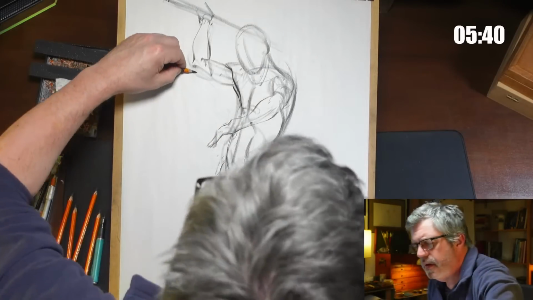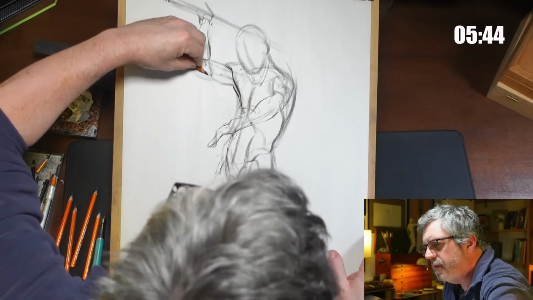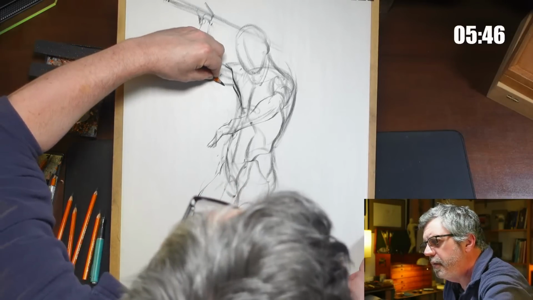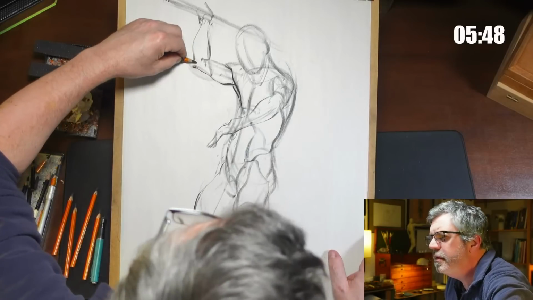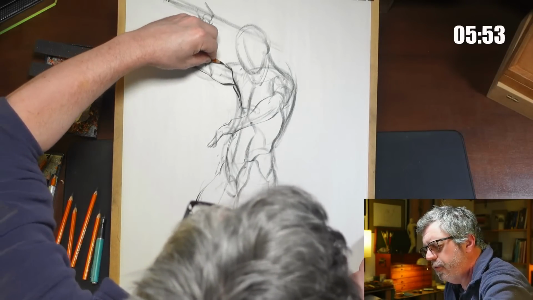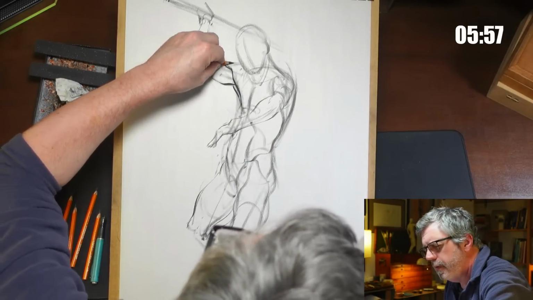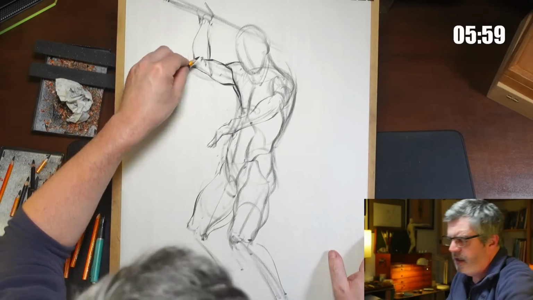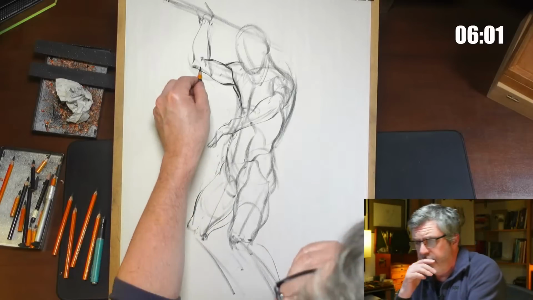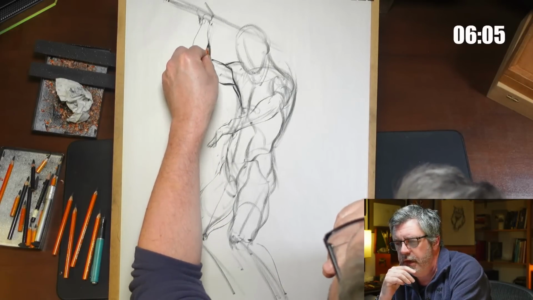For a lot of people working on smaller browsers, like Margot working on an iPad, for example, if I left all the real estate around the edge of our subject, you'd be working with really tiny reference.